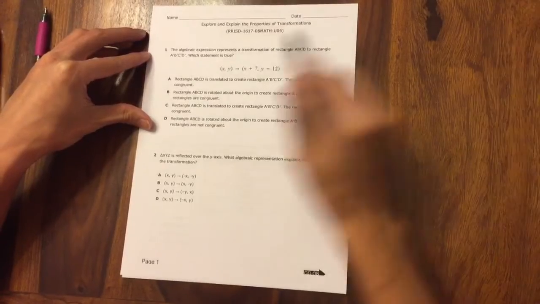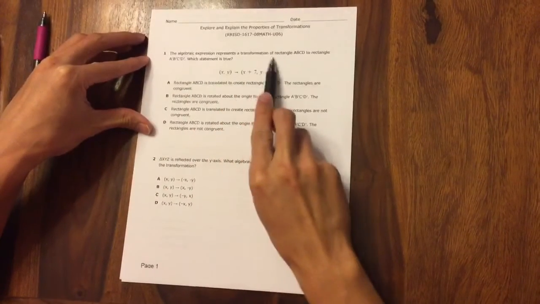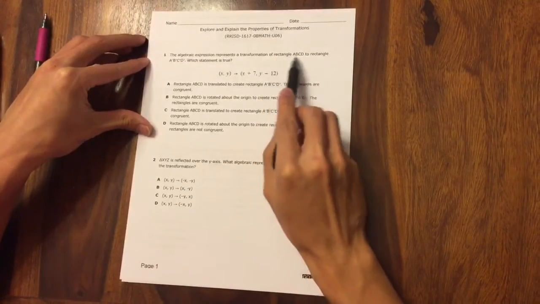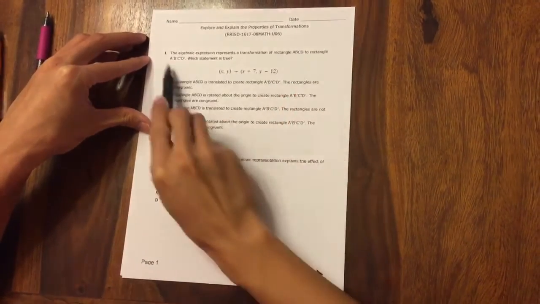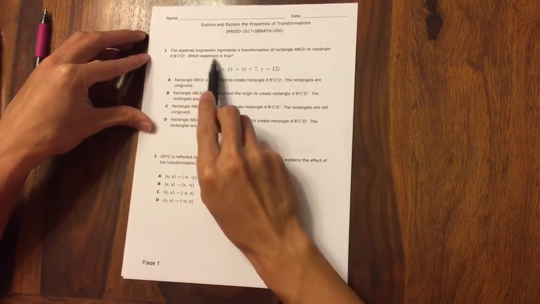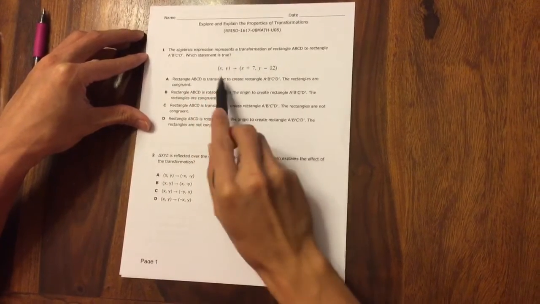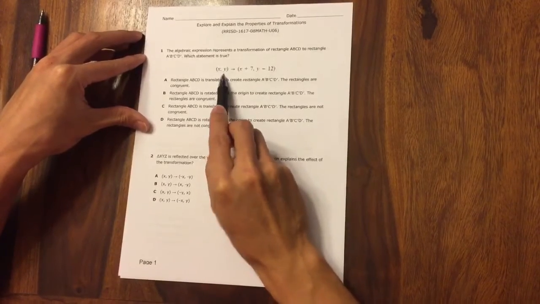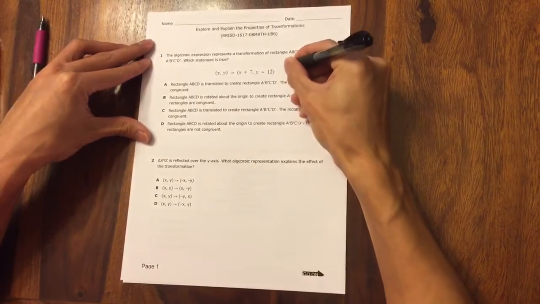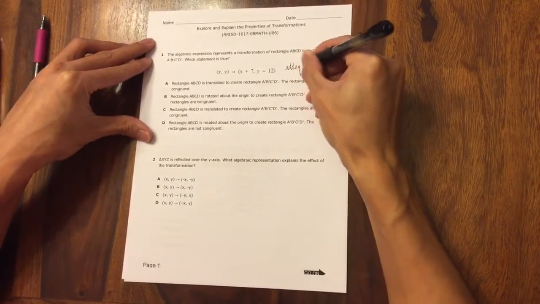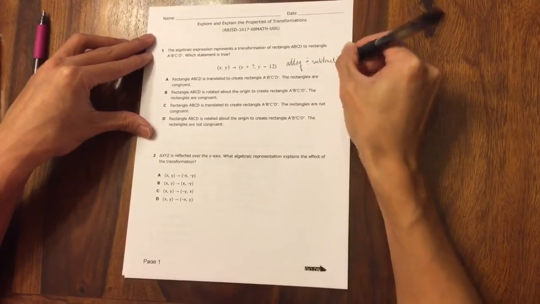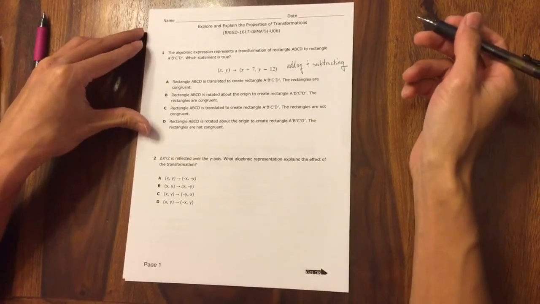number 1. The algebraic expression represents a transformation of rectangle A, B, C, D to rectangle A prime, B prime, C prime, D prime. Which statement is true? So I'm going to change these coordinates to these coordinates. And since this is just adding and subtracting, I know that this has to be a translation.